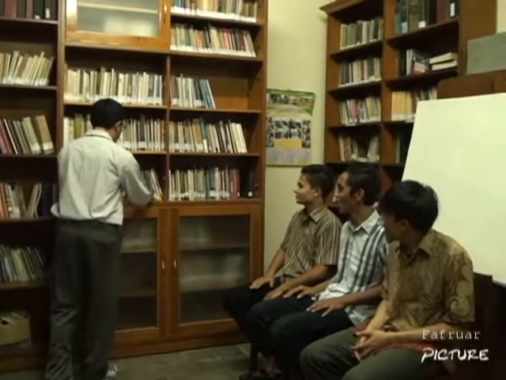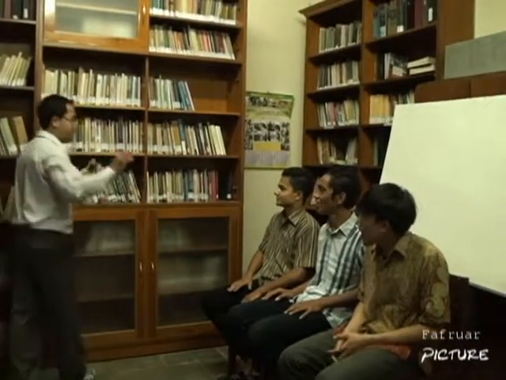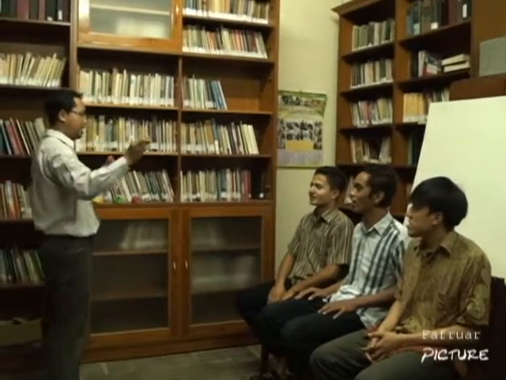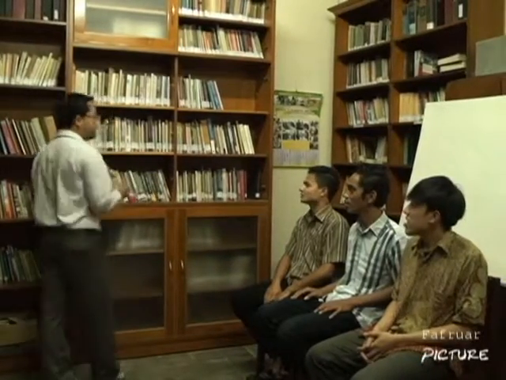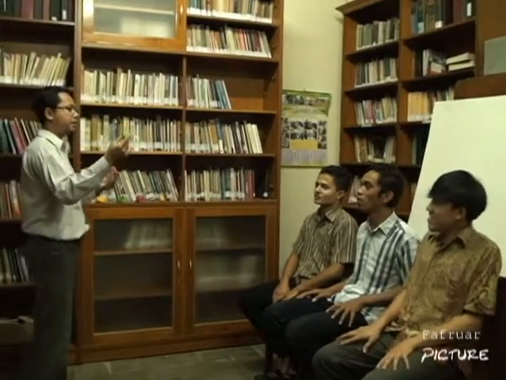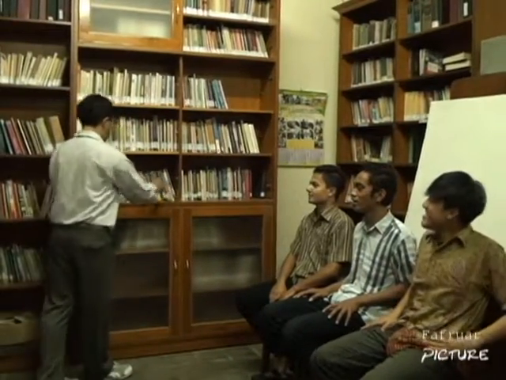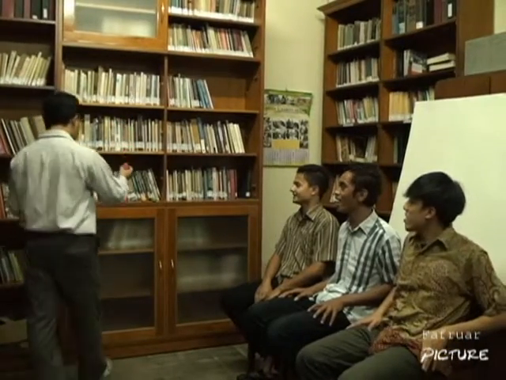Now we have three kinds of fruits here. What is it? Orange. Yes, the orange is yellow, and a mango. The mango is green, and an apple. The apple is red.